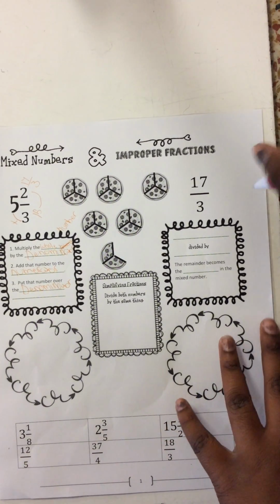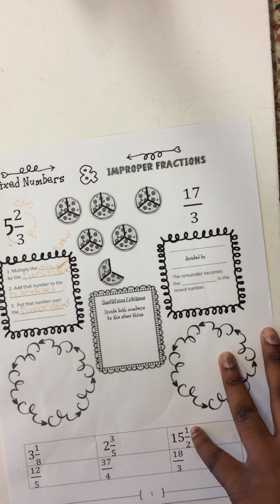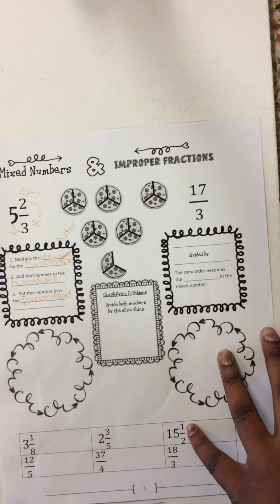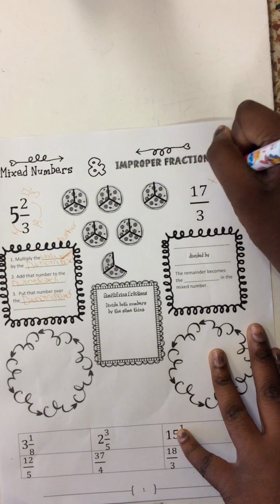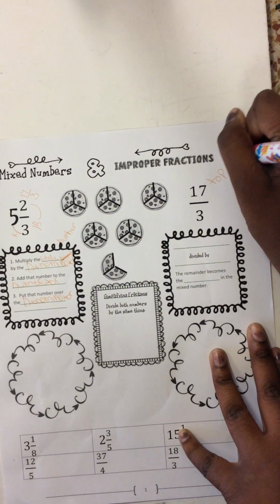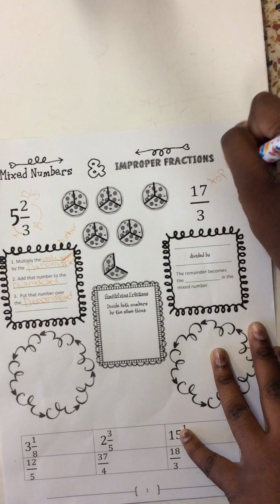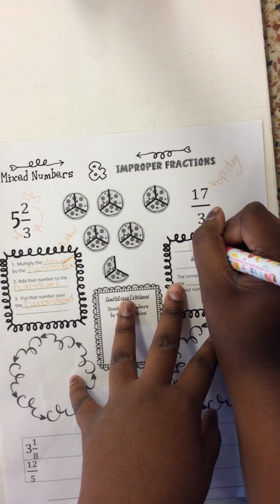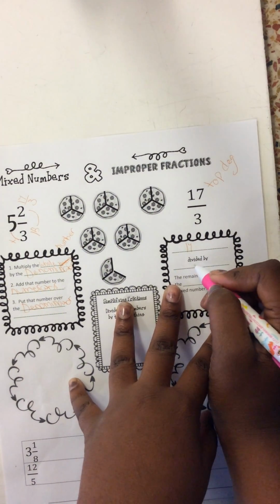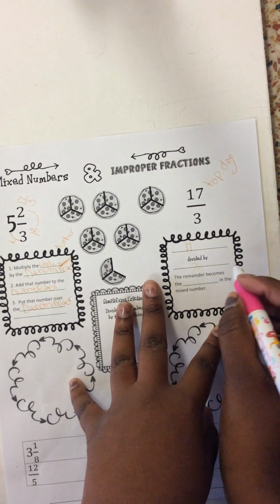What we would do here is top dog. Top dog goes in the house. Okay? So top dog would be 17, so it would be 17 divided by 3 over here.